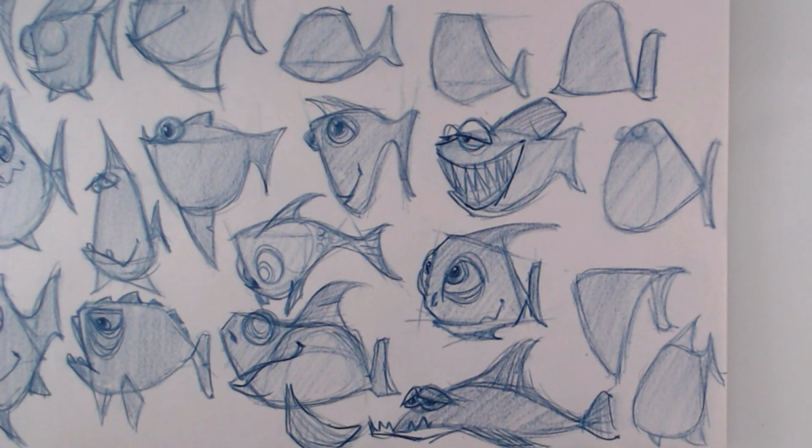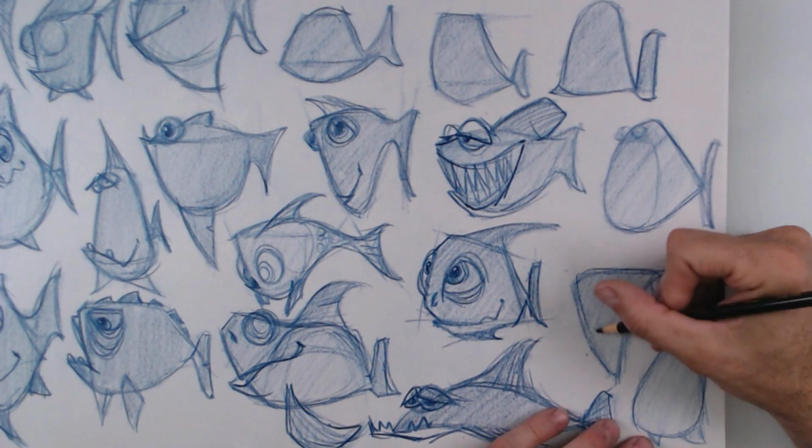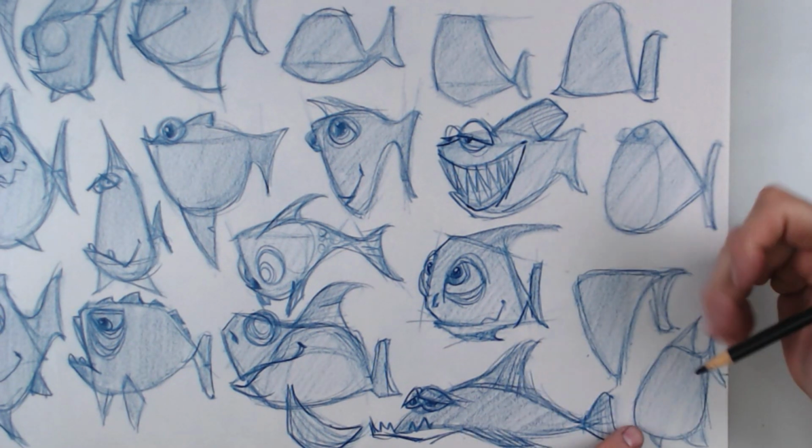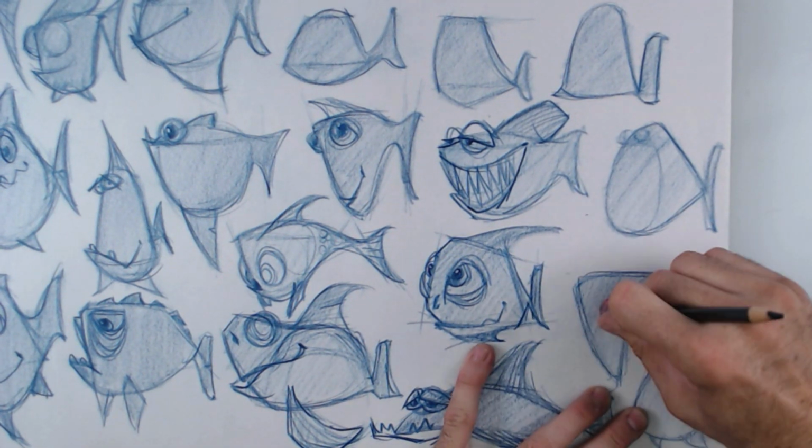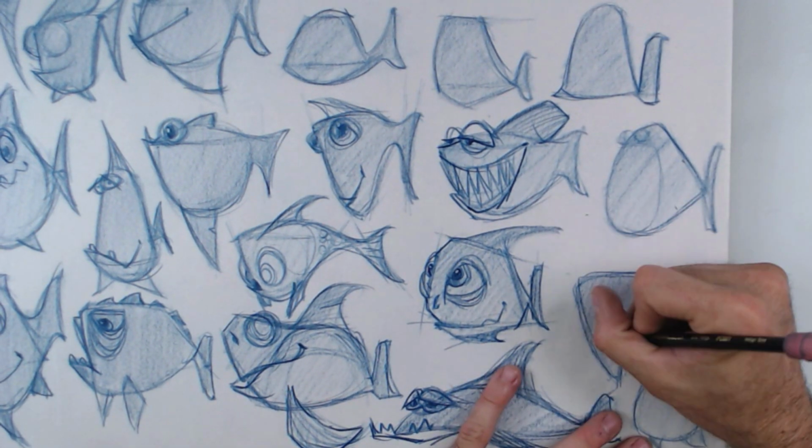Give me a second. I'm just looking at some of my reference real quick here, trying to come up with some other ideas. I like this idea of low eyes. I don't know why that's sticking in the back of my brain, that it changes the look of the fish.